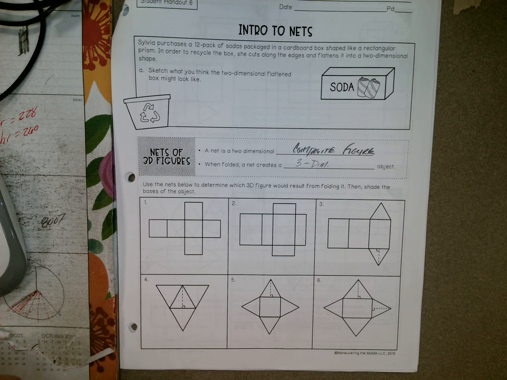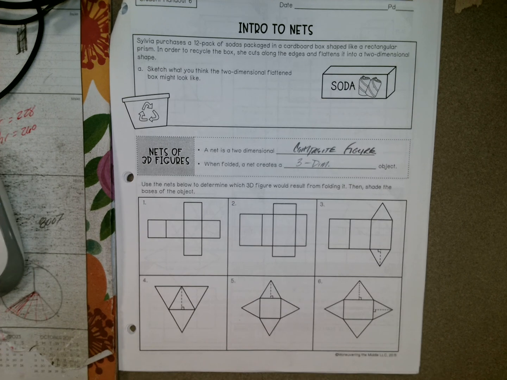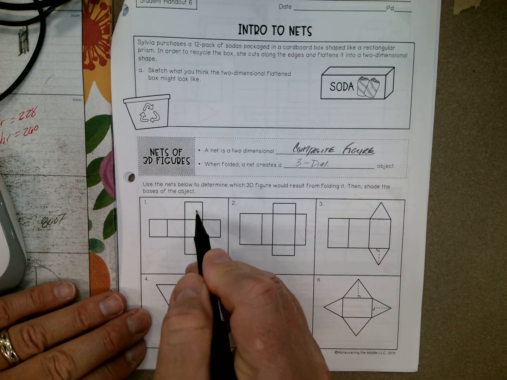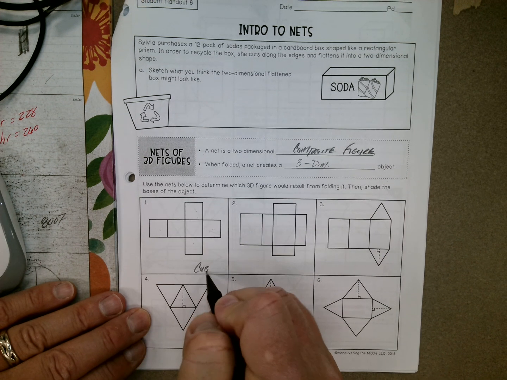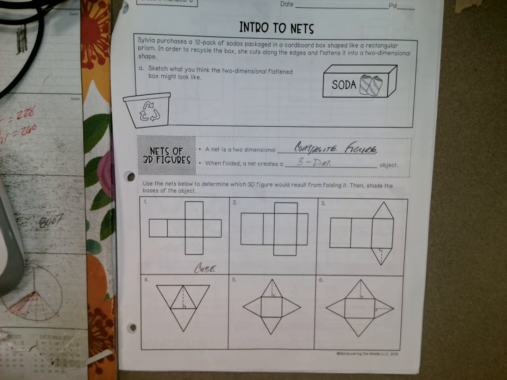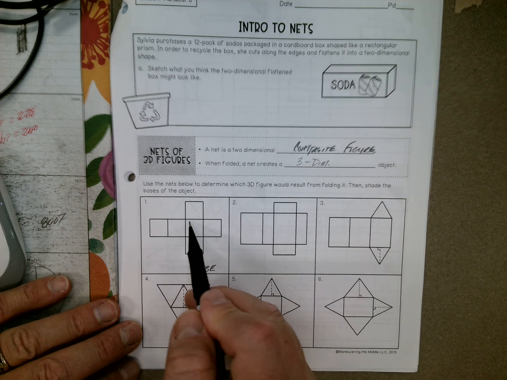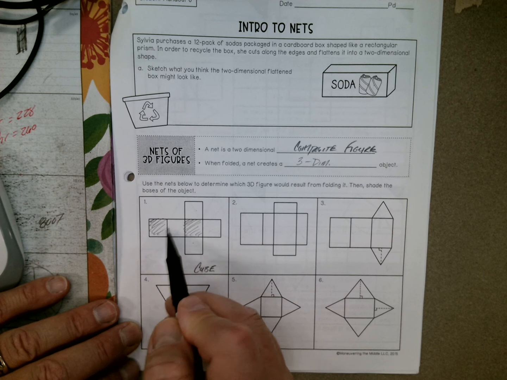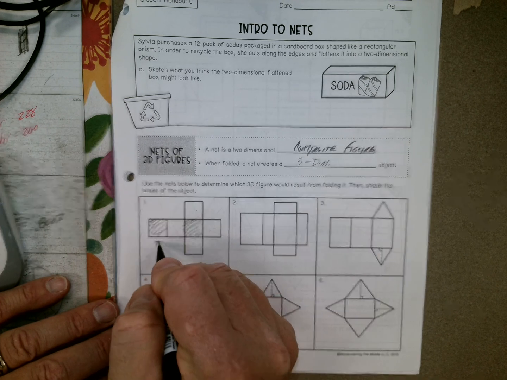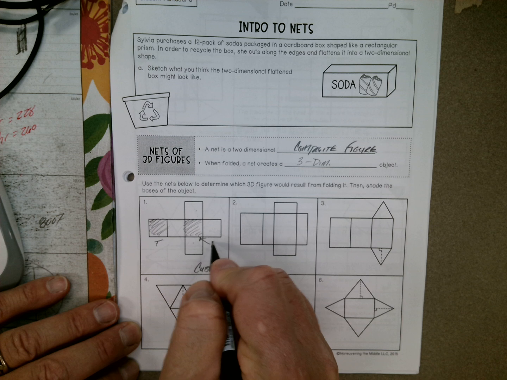Use the nets below to determine which 3D figure would result from folding it. Then shade the bases. When we look at this, it looks like we have a bunch of squares here. When they fold all together, they're going to be a cube. Remember, a cube is all squares. Now, the bases: a three-dimensional object is identified by its bases. So here's a base it's sitting on. Here's a cube, and then here's a base. This would actually be the top, and this actually would be the bottom.